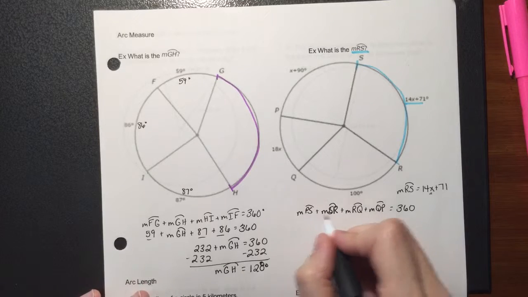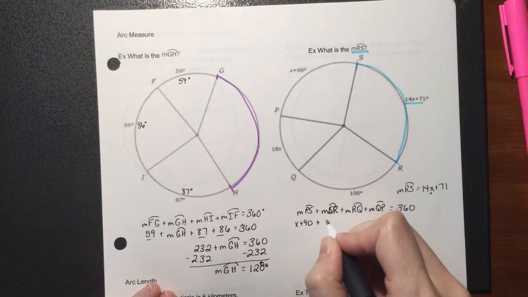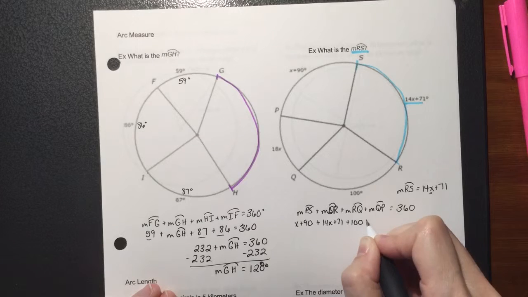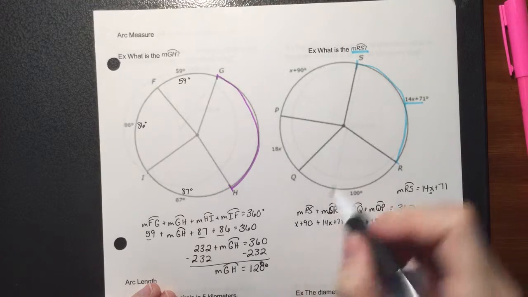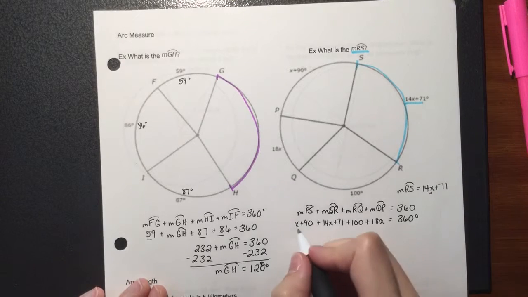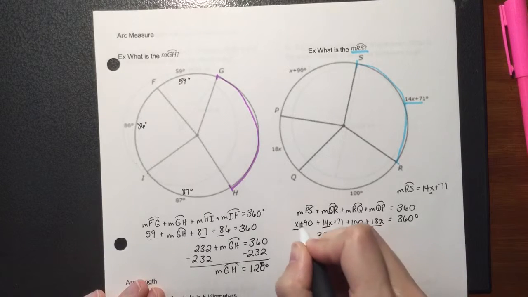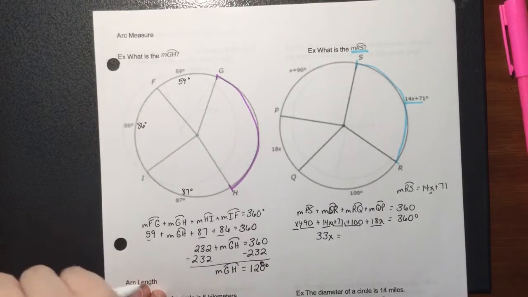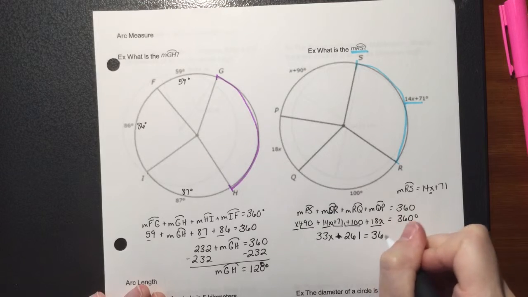So if we replace the names of the arcs with the values that we have, PS is going to be equal to x plus 90, plus SR is the 14x plus 71, plus 100, plus 18x is going to be equal to 360 degrees. And again, I got all of these measurements from their parts on the circle. So now we need to combine like terms. And we get 33x plus, combining the whole numbers, 261 is going to be equal to 360 degrees.